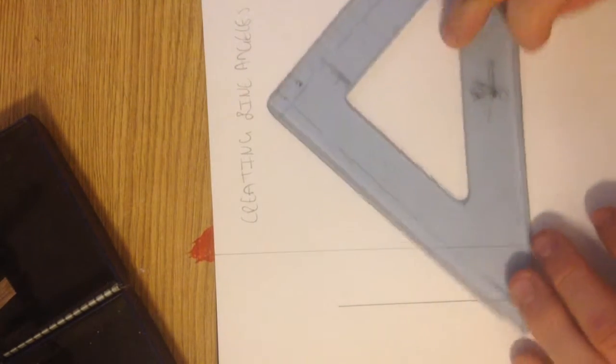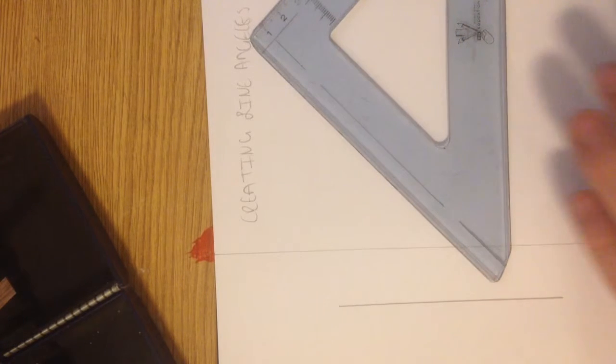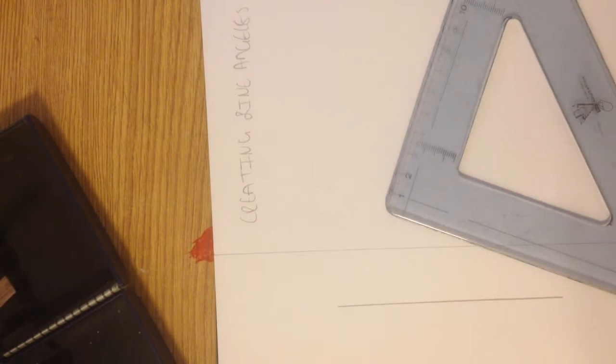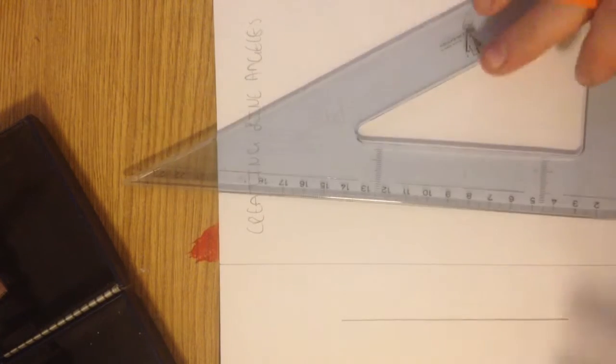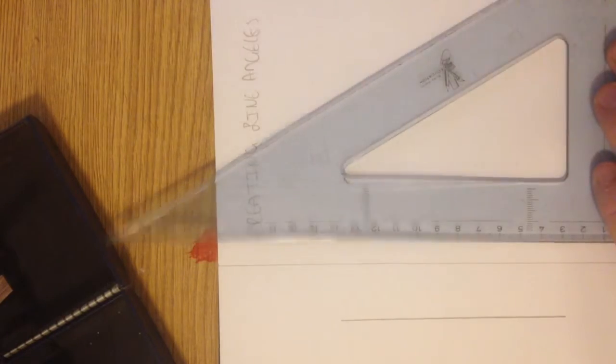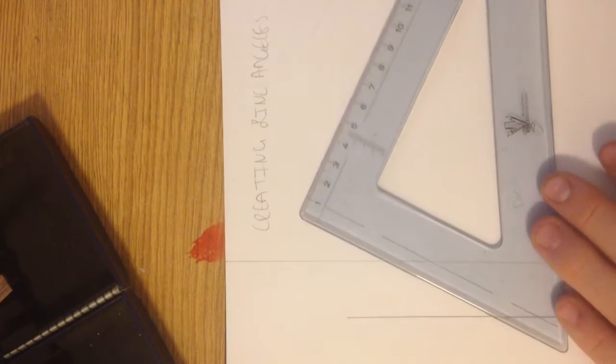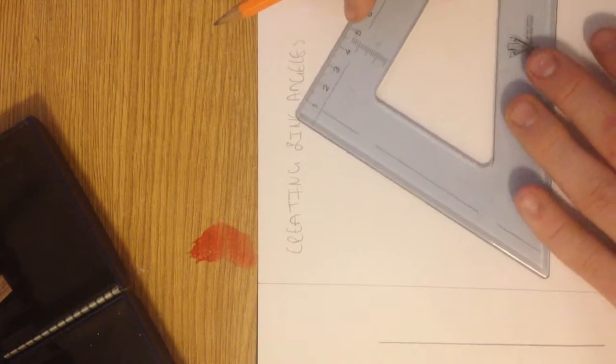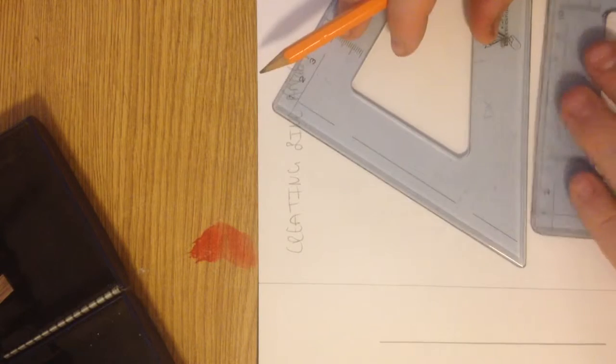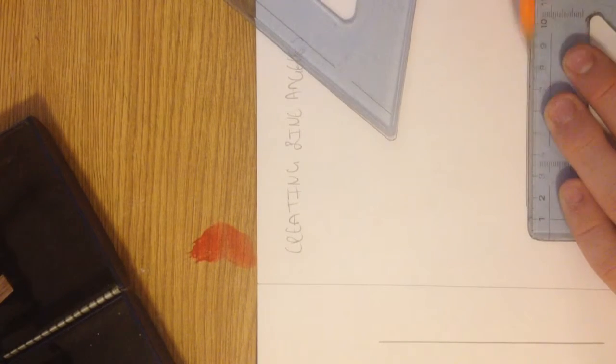Like we have our 45 degree set square, and we have our, apologies, we have our 60-30 degree set square. So when we're going to draw, we can rest our set square on an XY line.